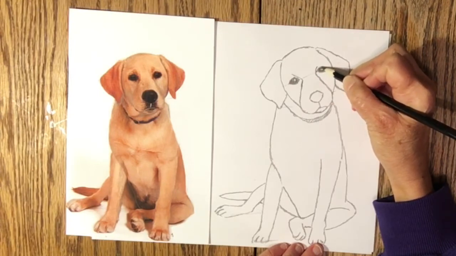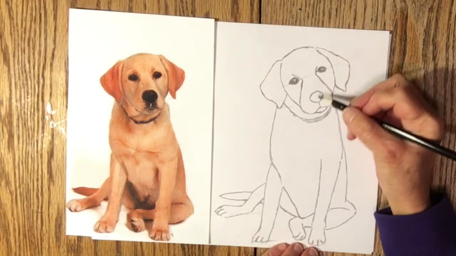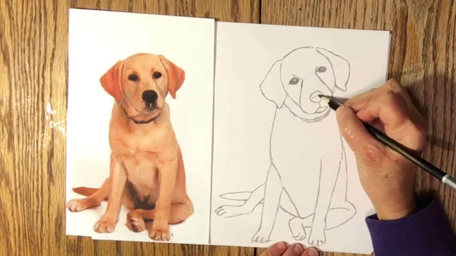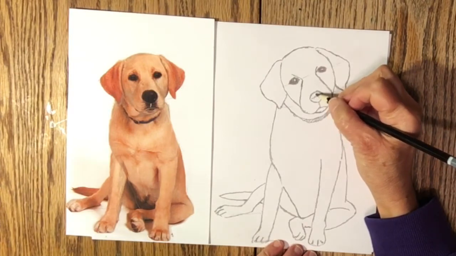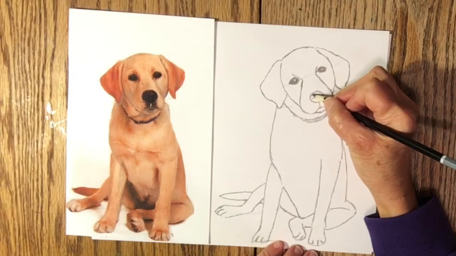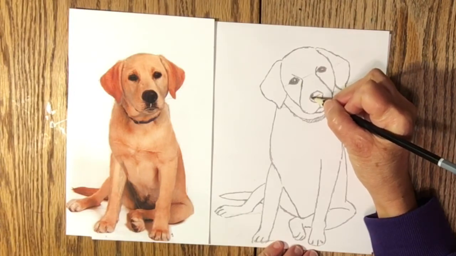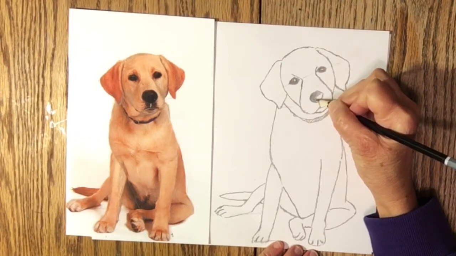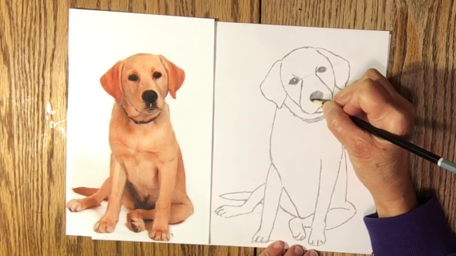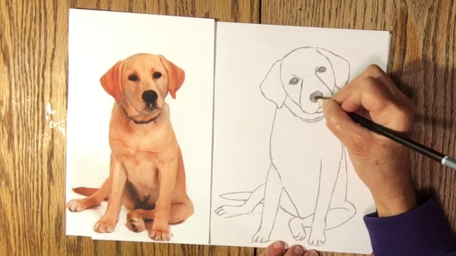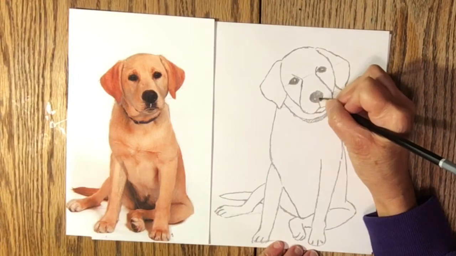All right. And then his nose, it's kind of hard to see his nose. I mean, it's so dark that I can't see the details really well. But I know it's made up of these two shapes, and then I color it in here. And if I look at it real closely, it's a little bit lighter than this other part because the light's shining down on it more. And then I'll put in his nostrils.